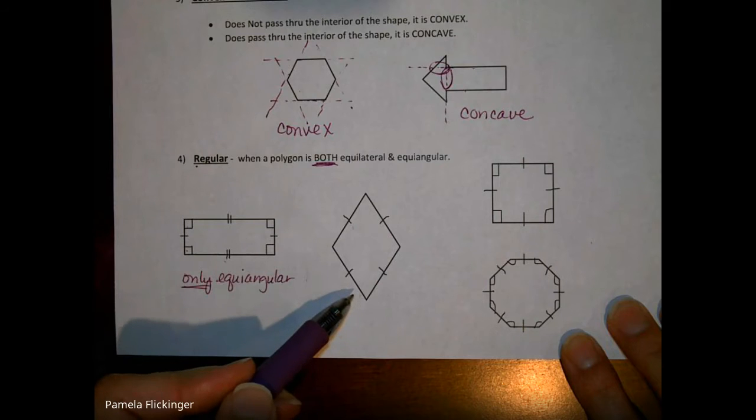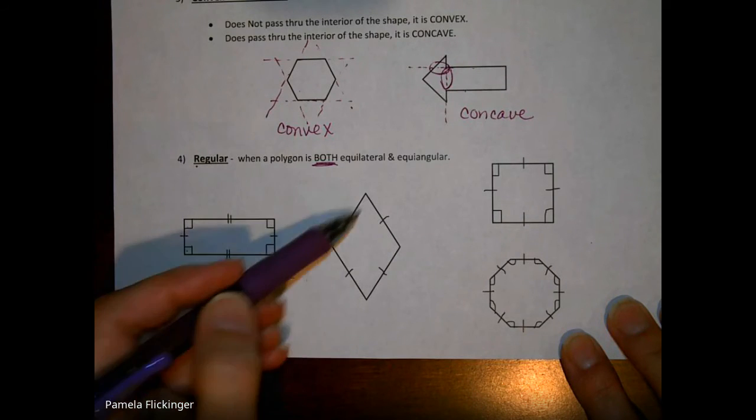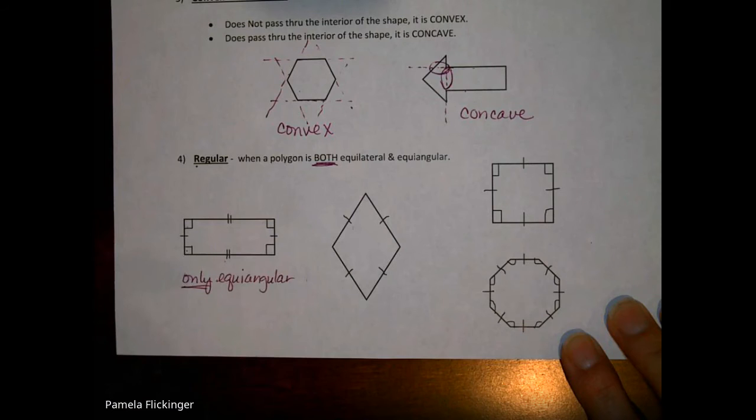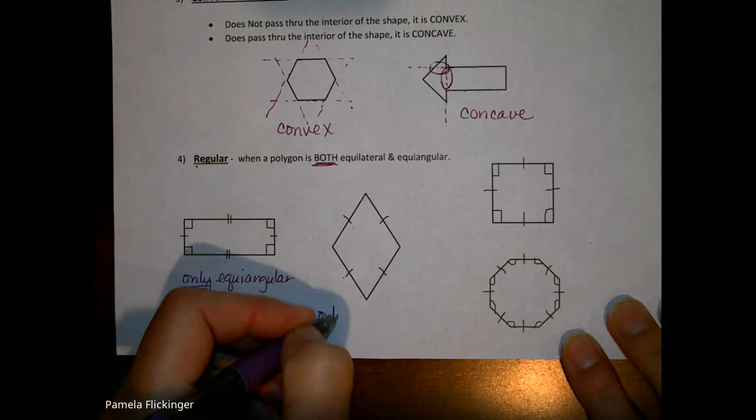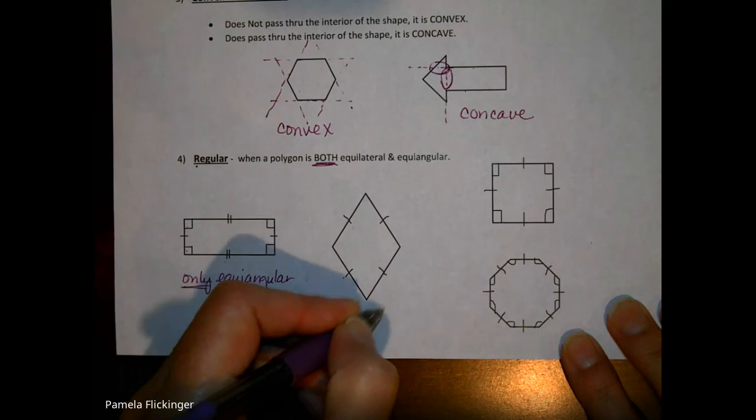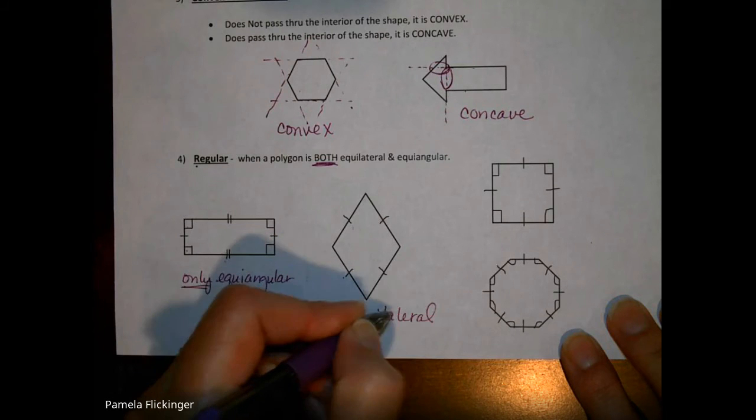This middle one, that kind of looks like a diamond, there's no markings on the angles at all, so we don't know that they are equal, but all four sides are. So this is only equilateral because all the sides are marked the same.